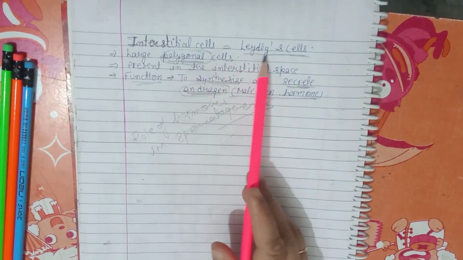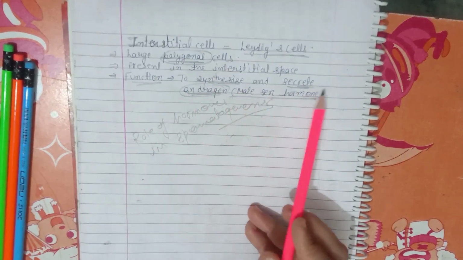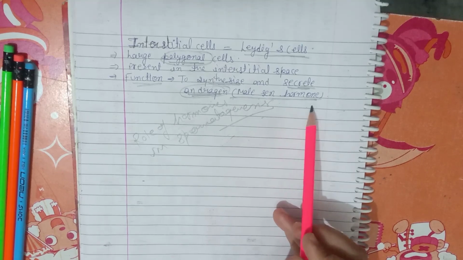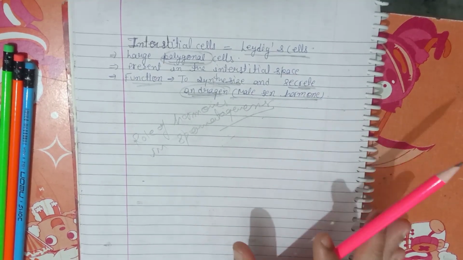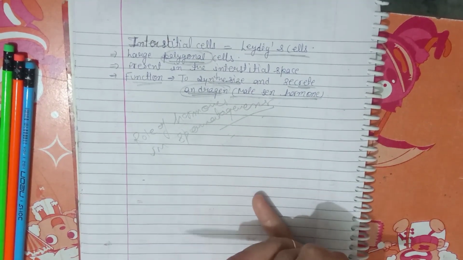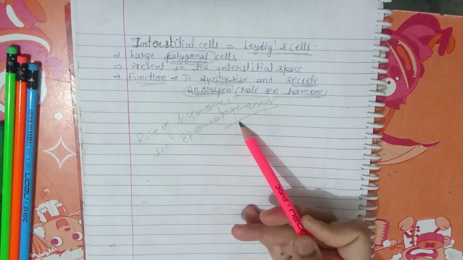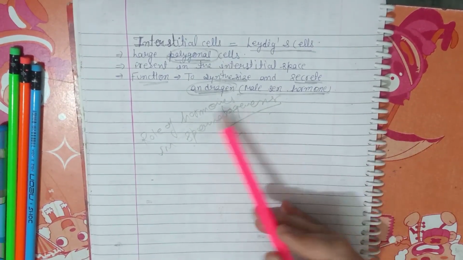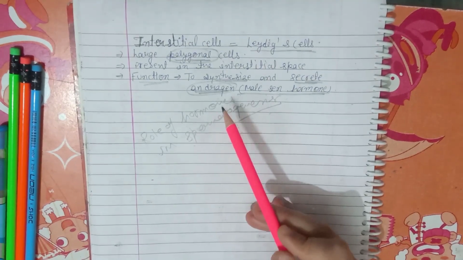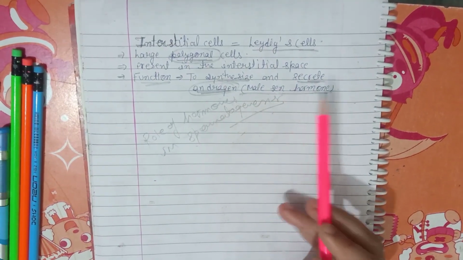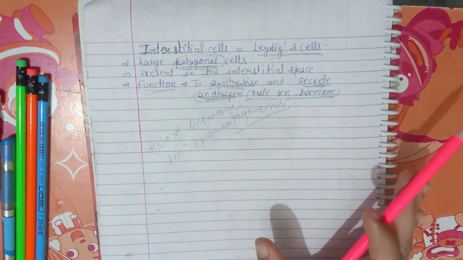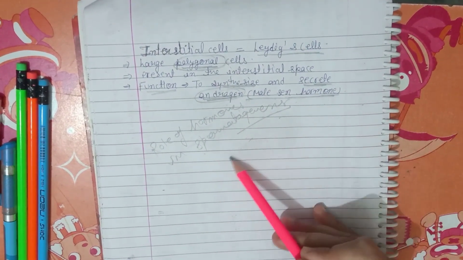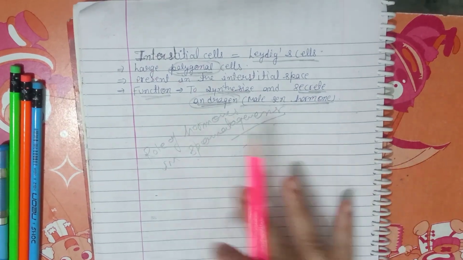So the function of Leydig cells is to synthesize and secrete the hormone androgen, which is a male sex hormone that plays a very important role in spermatogenesis. What role they play in spermatogenesis we will discuss in our upcoming sessions. The detailed study of the hormones secreted by the anterior pituitary as well as by the testes, which both play a very important role in spermatogenesis, will be discussed in our next videos.